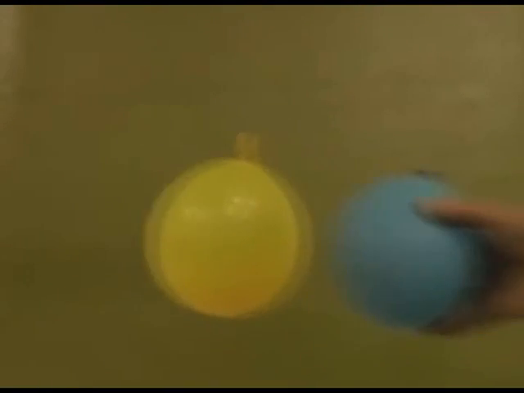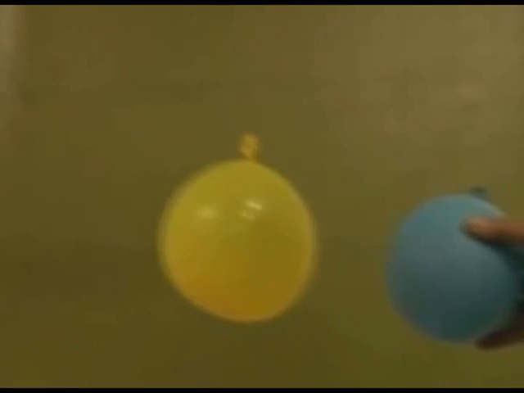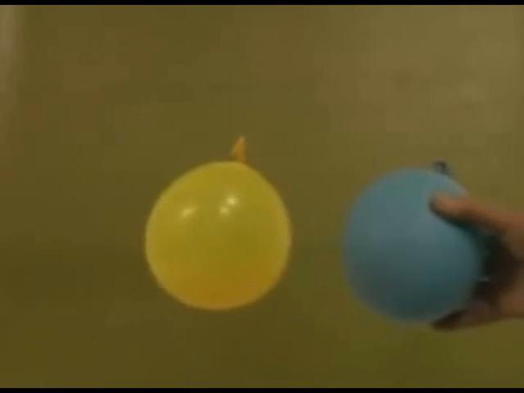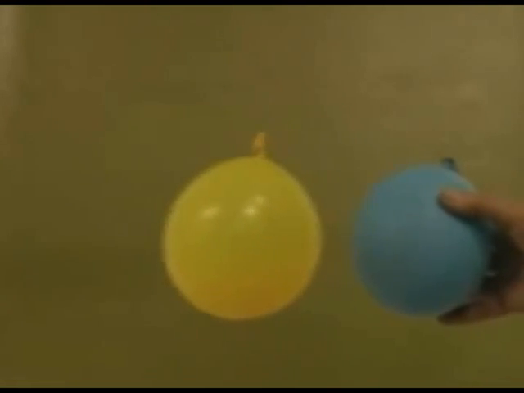Two negatively charged balloons repel one another. The like charges on the balloons repel. This force can cause electrons to move from one place to another. When electrons flow between two points, we call that electricity.